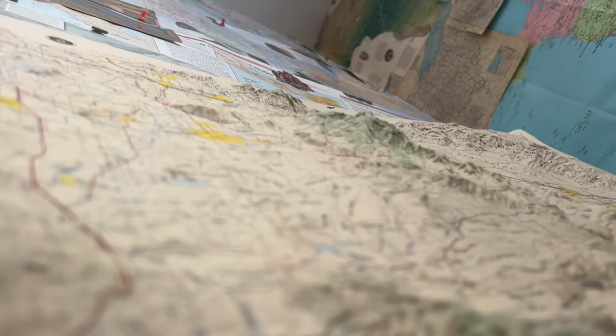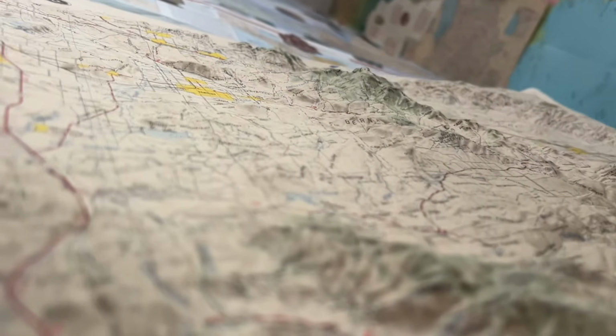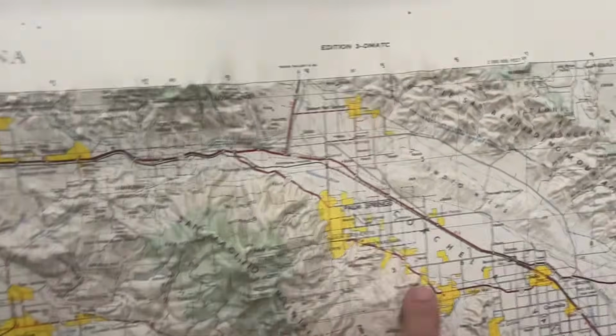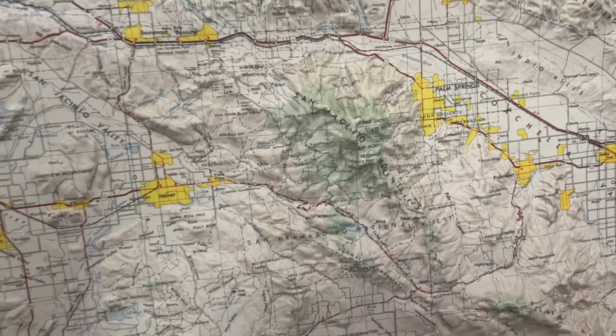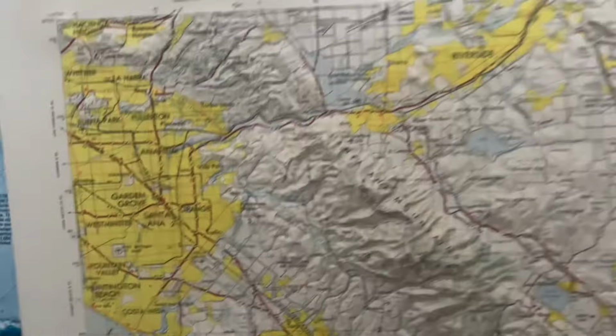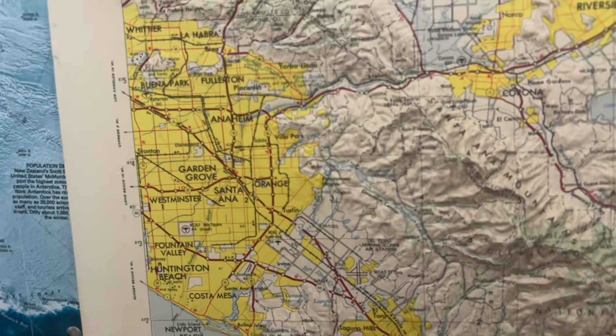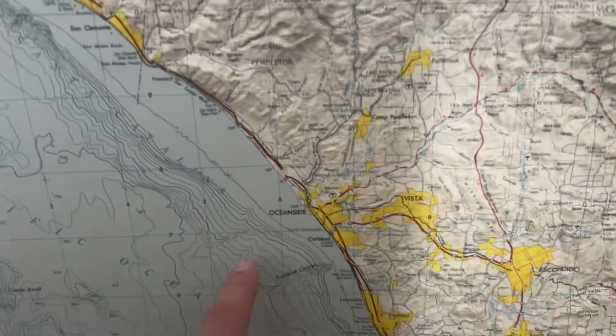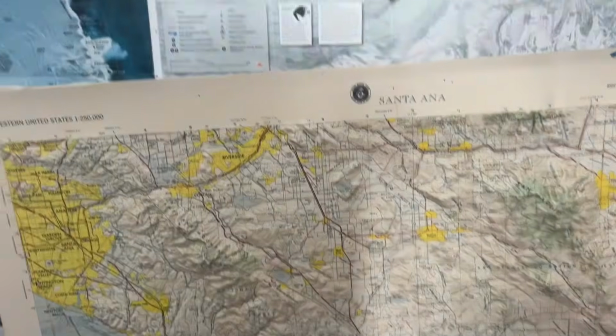But yeah, I mean, it's like 3-dimensional, as you can see if we get down low. You got terrain, which is cool, no? You got the mountains, you got Palm Springs, San Jacinto Mountains. You got Riverside, Santa Ana, Anaheim. LA would be further over here. San Diego would be further south. You got Oceanside there though. But yeah, lots of cool maps.